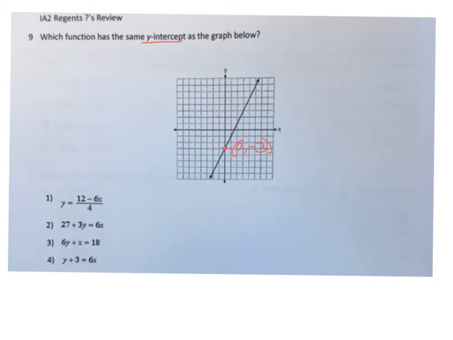And knowing what I know about equations for lines, I want to make sure that they're in terms of mx plus b. So the first one is in terms of mx plus b, however, it needs to be simplified a little bit further. I'm looking at the value that is not the coefficient of x. So if I look at number 1, 12 divided by 4 is going to give me a +3 as the y-intercept. 1 does not work.